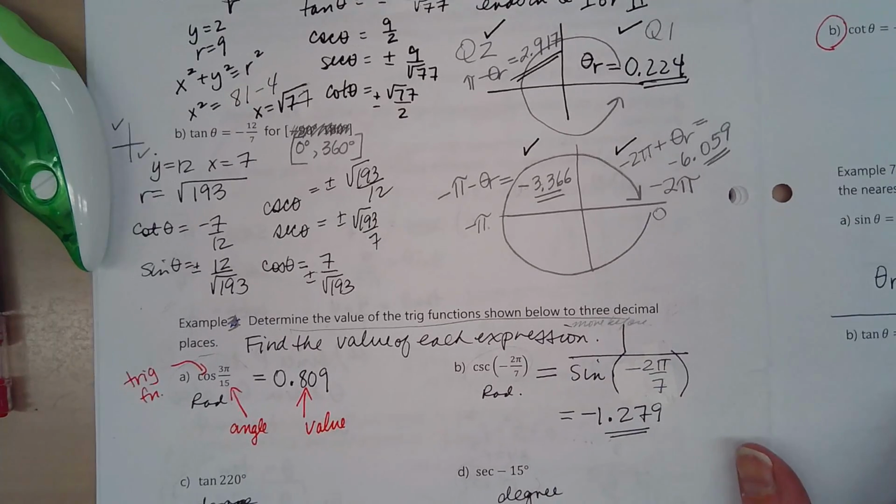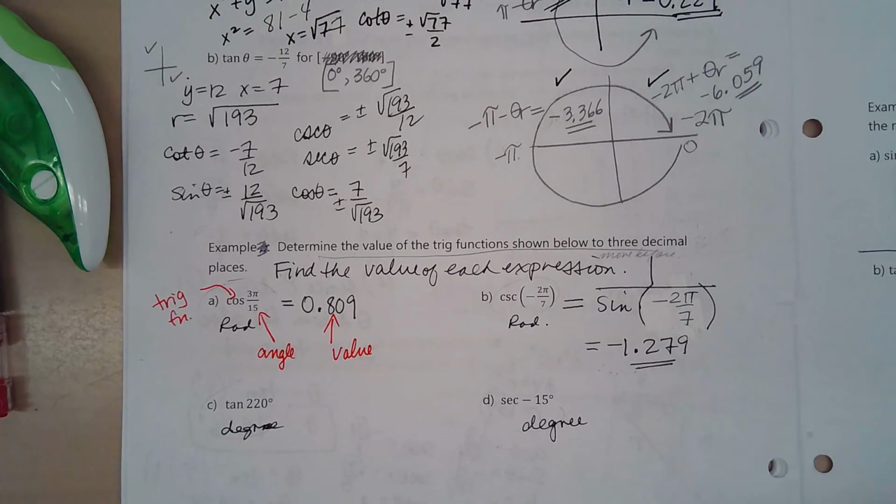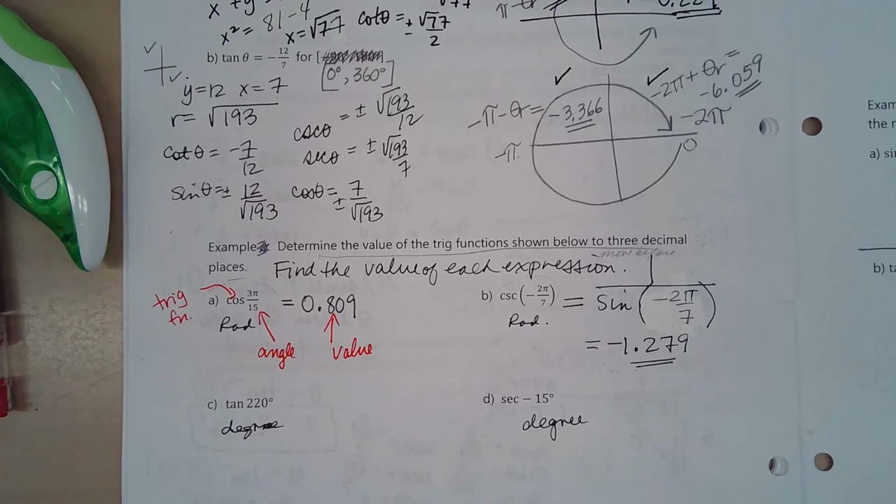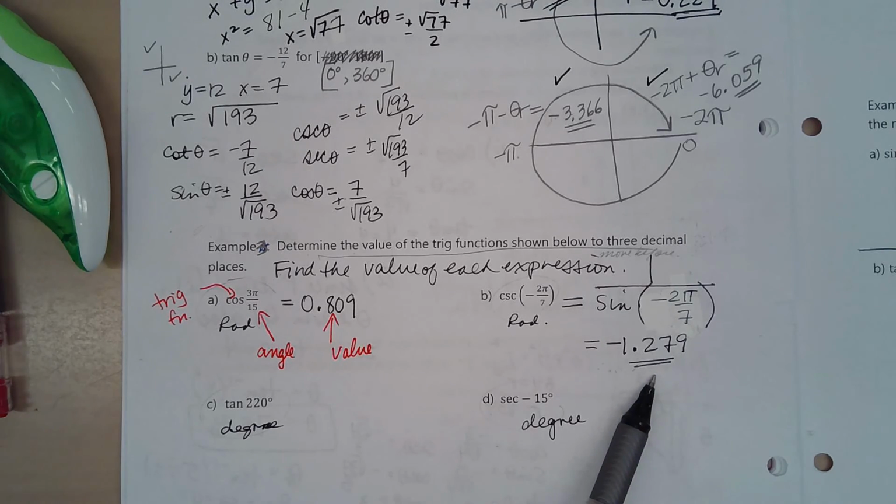I'm going to try to explain it another way. This time I am, because I'm not finding a reference angle, I'm just finding the value at that one spot. You could find the reference angle and then figure out where sine is negative, and then you could use your reference angle to come up with this. But here you can just find the value right away.